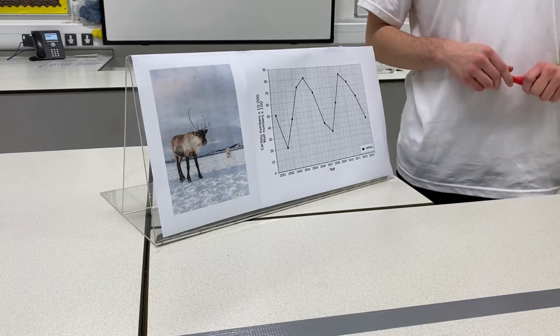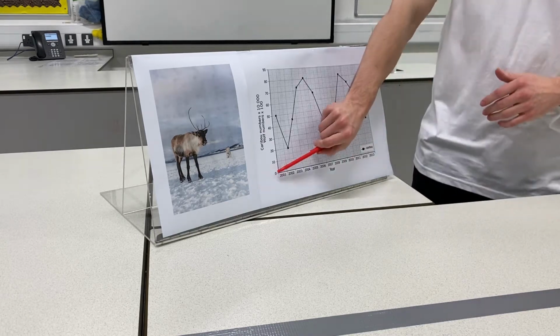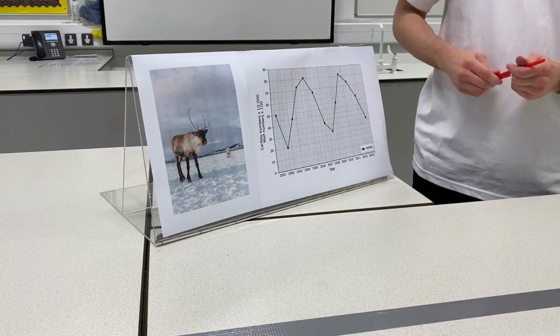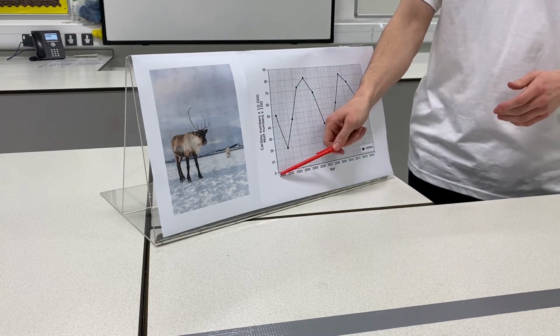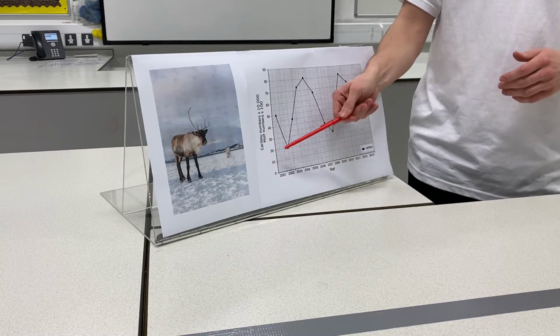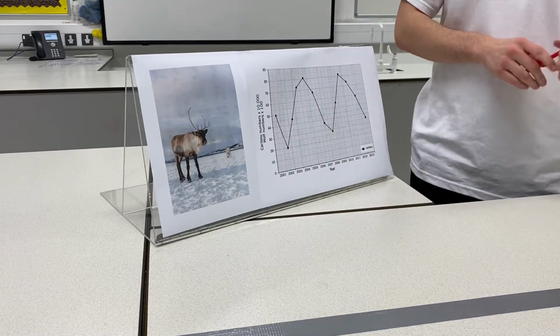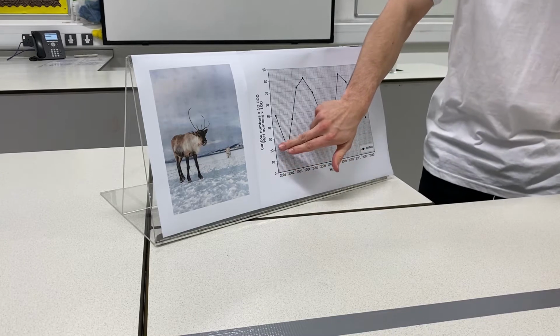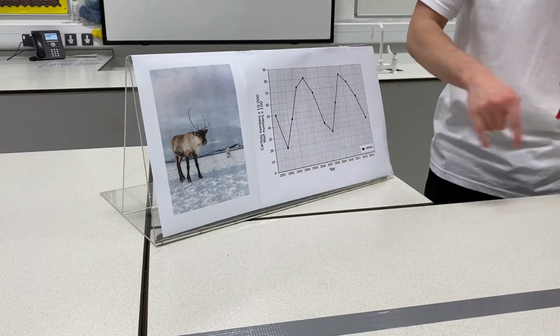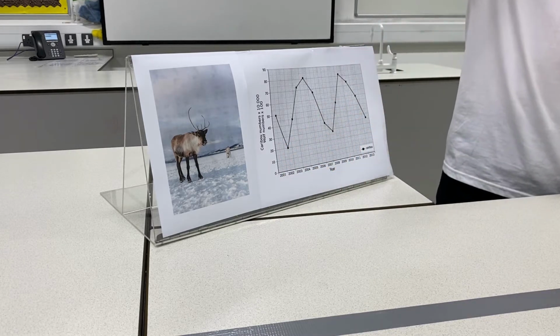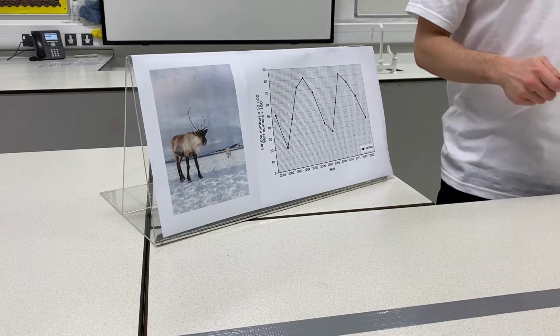Next, the y-axis, going up along the side here. You can see it's going up in tens, so it's 0, 10, 20, 30, 40, all the way up to 90. Every big block is going up by 10, so every little line that you see going across in between therefore represents 1.